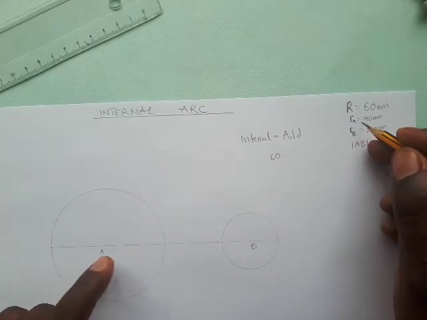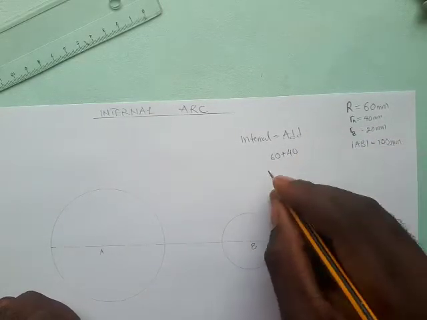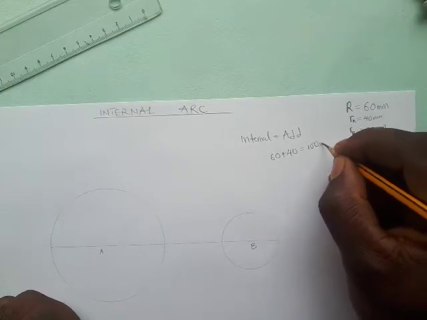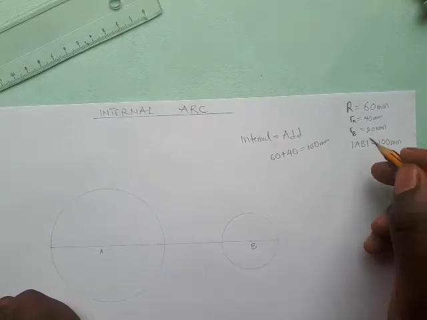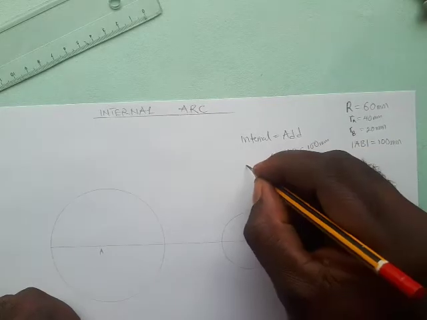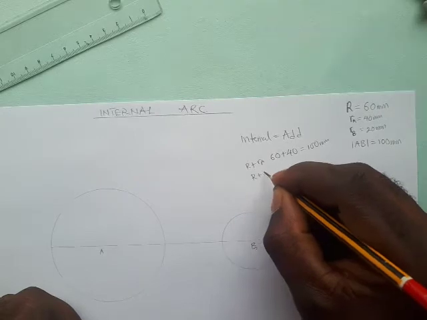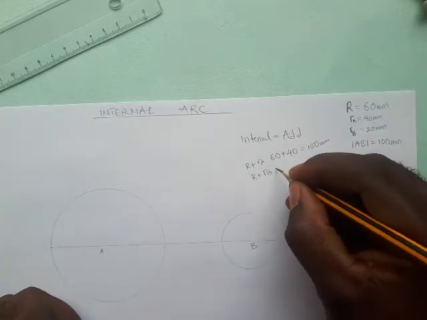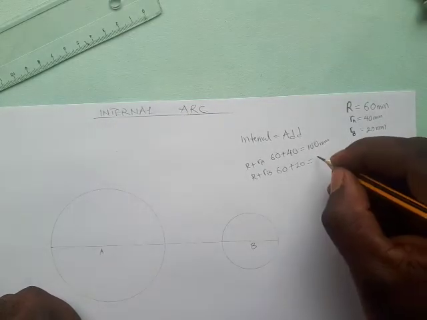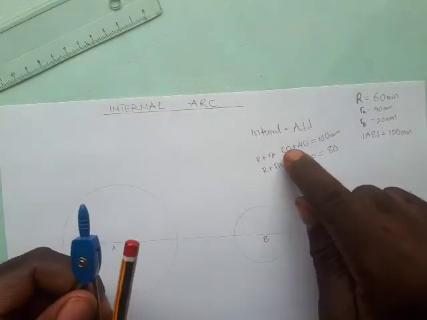Now, the radius of A is 40. I will add. Don't forget. 60 plus 40 will give you 100, right? Now, for B, I will add it to 60 also. So for this, I used R plus RA. For the other one, I used R plus RB, which is 60 plus 20. This is equal to 80. All right? Good.